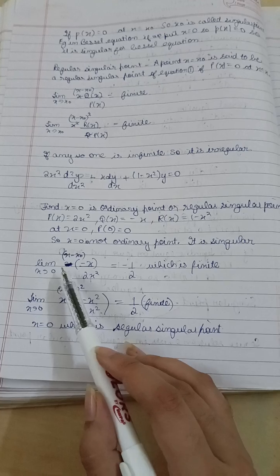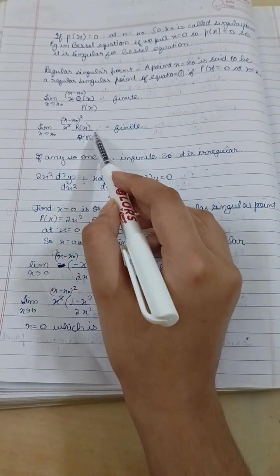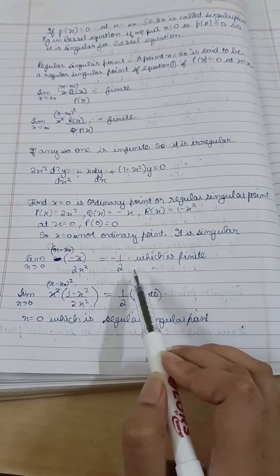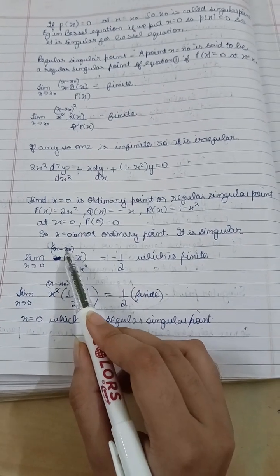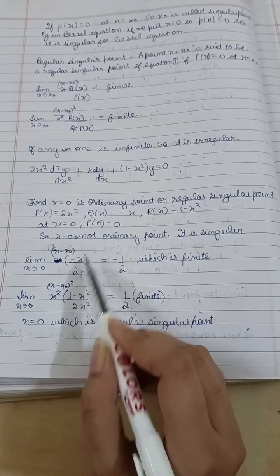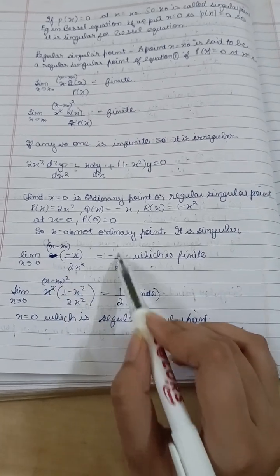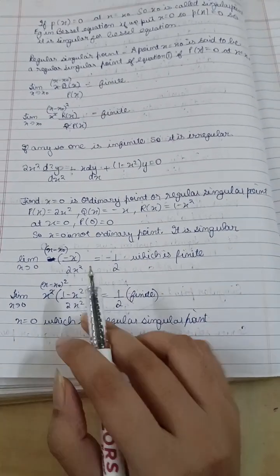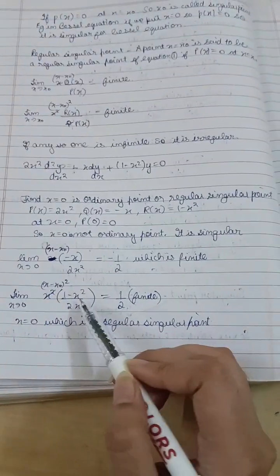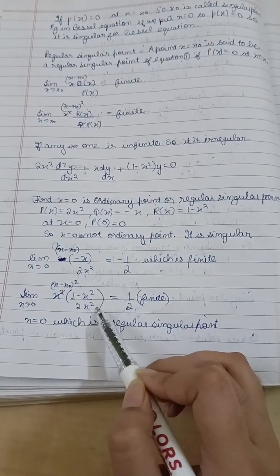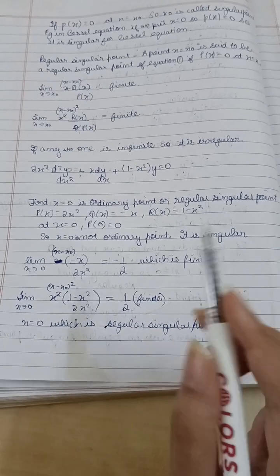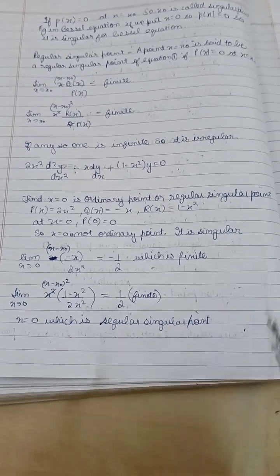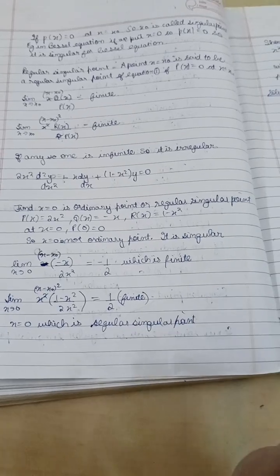Now to check that, we have to take these two conditions: q of x and p of x values we'll put, and on putting x naught equals 0, things will get cancelled out and we are going to get minus 1 by 2, which is a finite value. Now let us take the second condition. Here also we'll put the values of r of x and p of x, and on solving we are getting 1 by 2, which is also a finite value. In both the cases we are getting a finite value.